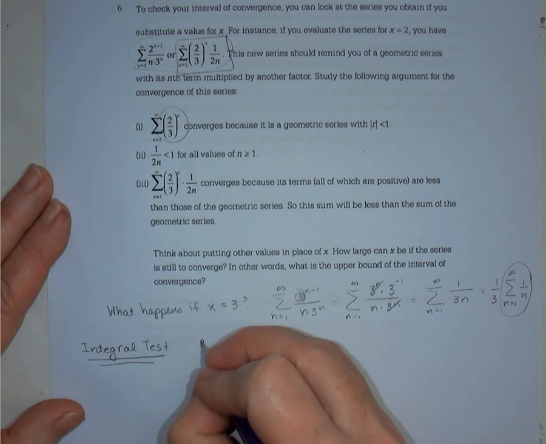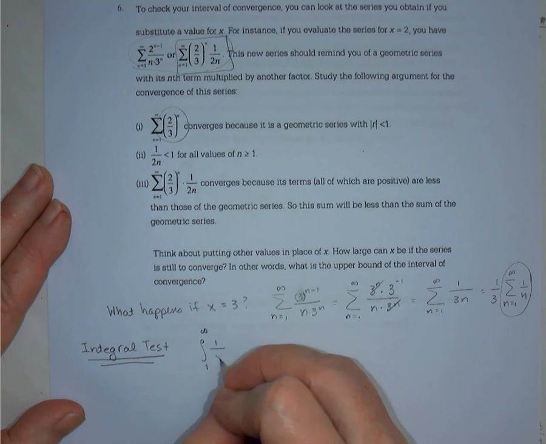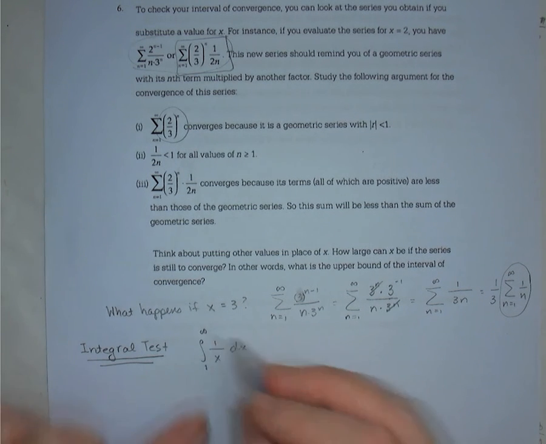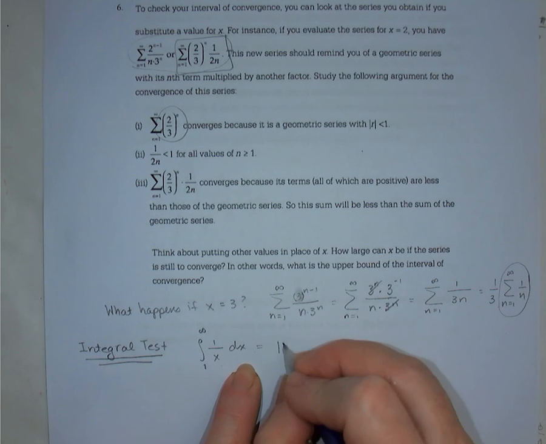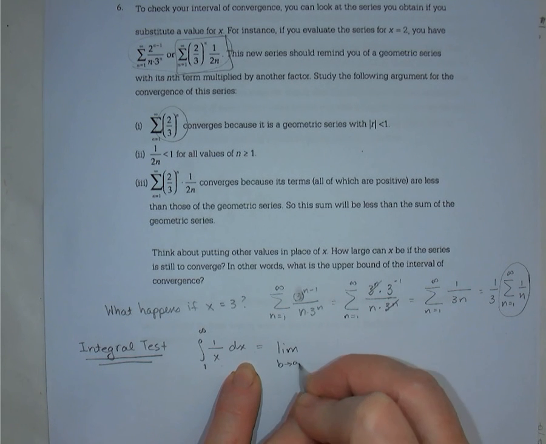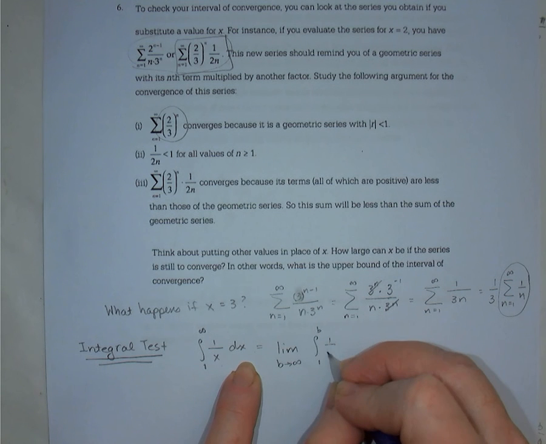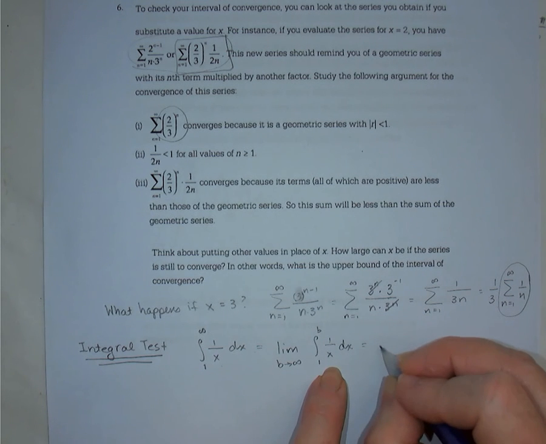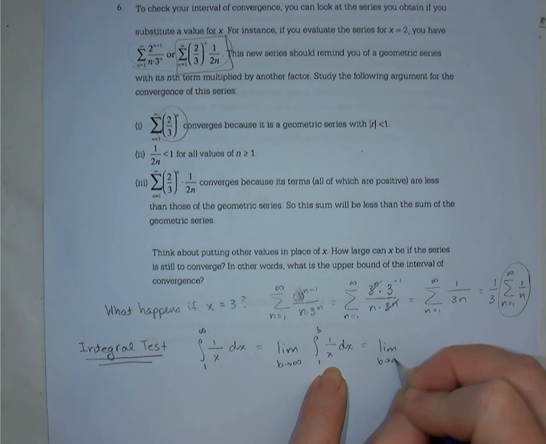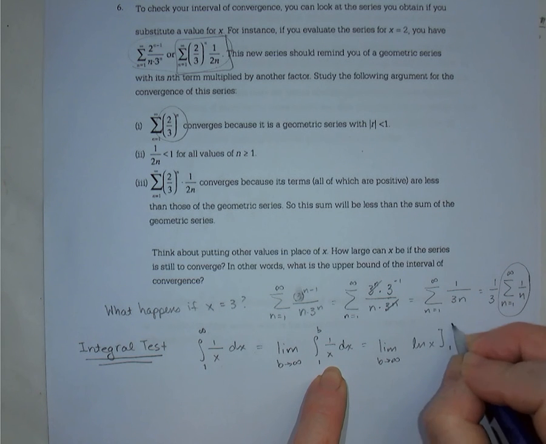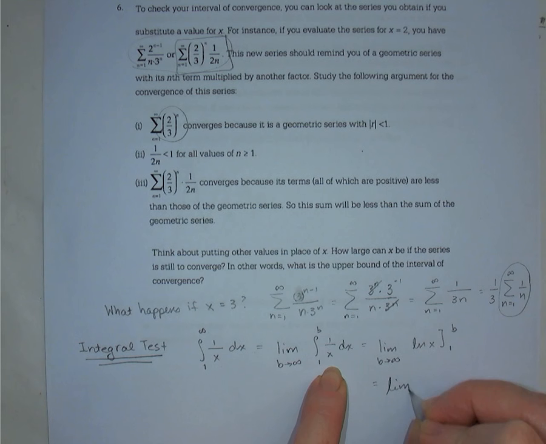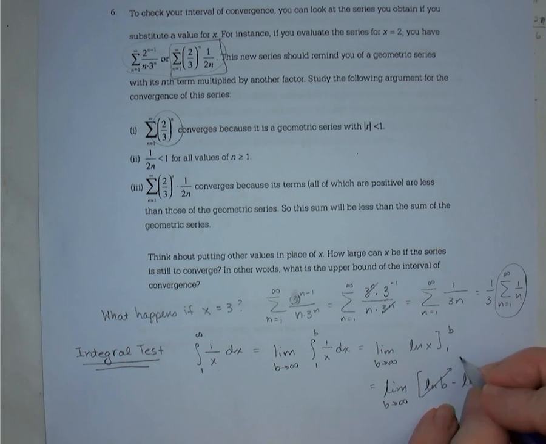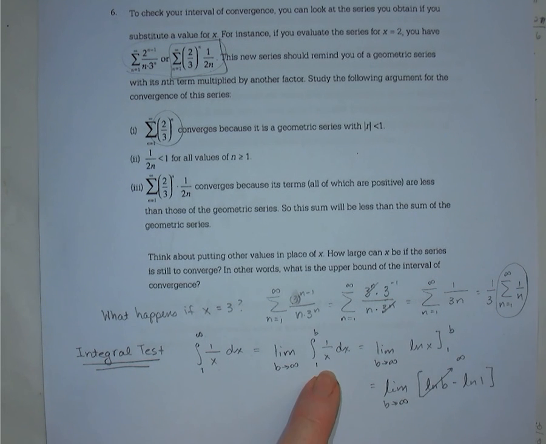What you do know is that if we are taking the integral between 1 and infinity of 1 over x, we talked about this earlier. That's really the limit as b approaches infinity. When we take the antiderivative of 1 over x, we get ln x. So ln x between 1 and b gives us the limit as b approaches infinity of ln b minus ln 1. But as b approaches infinity, ln b also goes to infinity. So this integral will diverge, is what we would say.